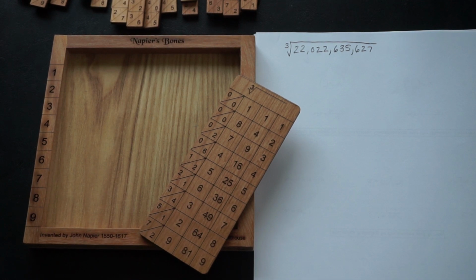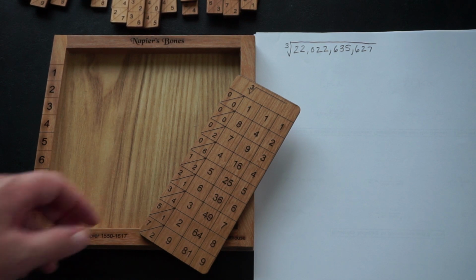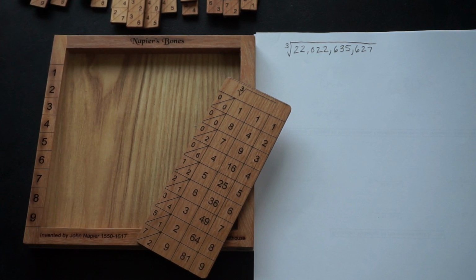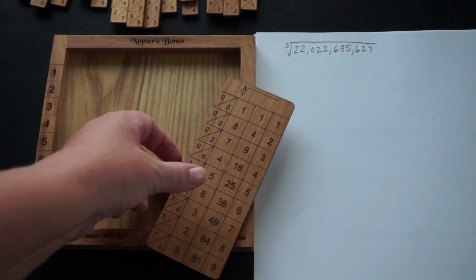Now, I highly recommend that you watch my previous videos on taking a cube root using Napier's method, because this one is going to be quite involved and quite complicated. So do make sure you know the background before you dive into this one.